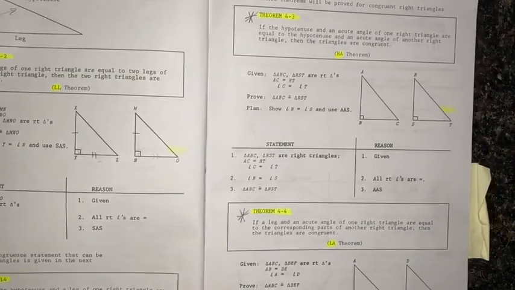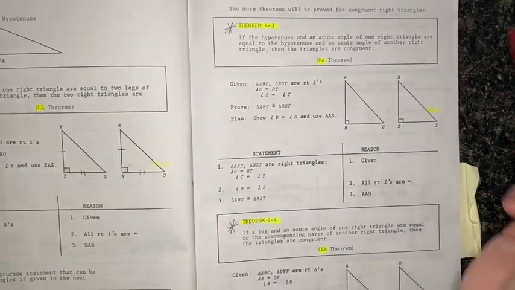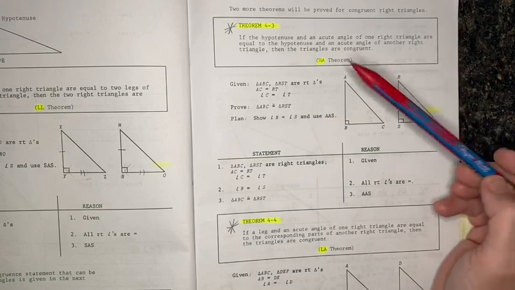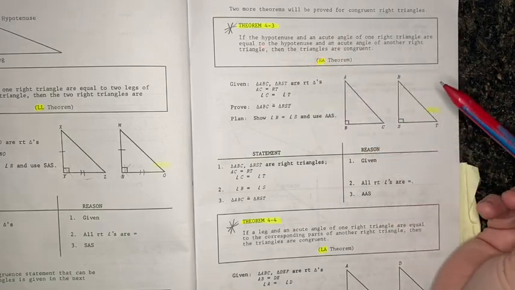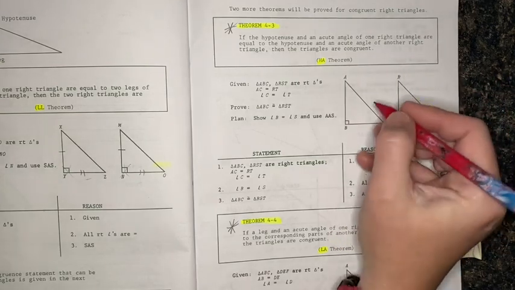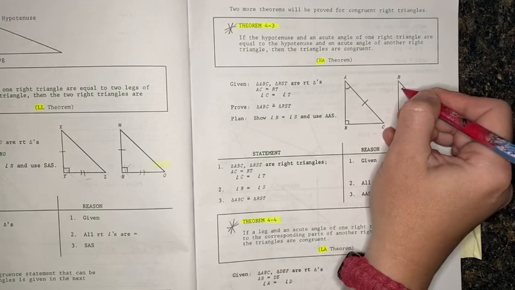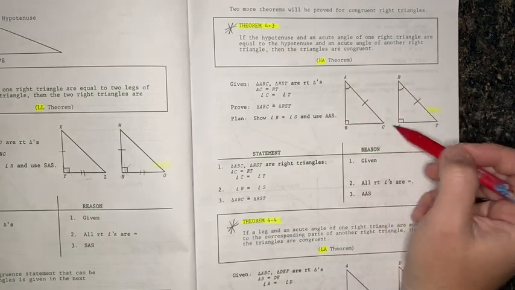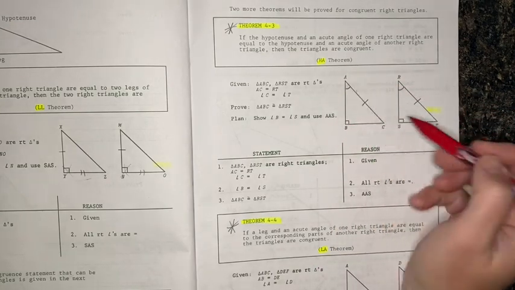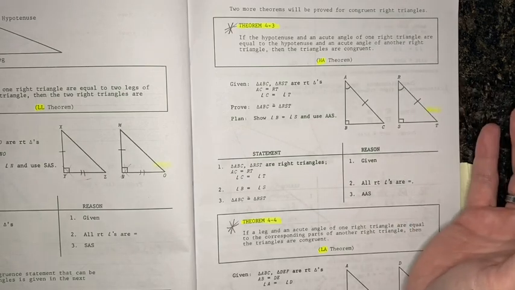Continuing on page 15, we've got our next theorem, 4.3. It tells us that if the hypotenuse and an acute angle of one right triangle, so we've got a hypotenuse and one of the acute angles. Remember, when we're talking about right triangles, the other two angles are both acute. They're smaller than 90 degrees. They can't be larger than that.